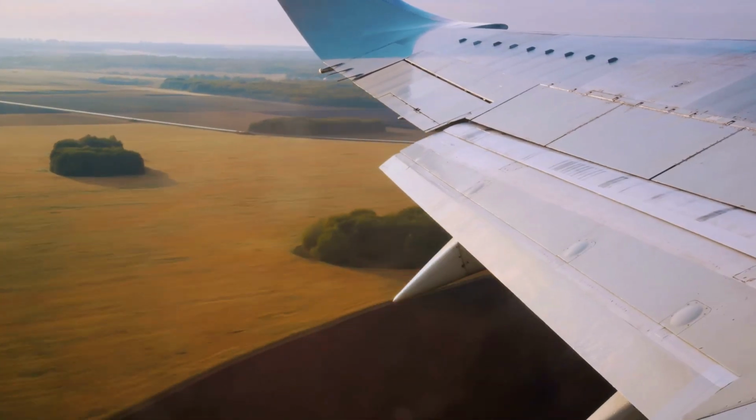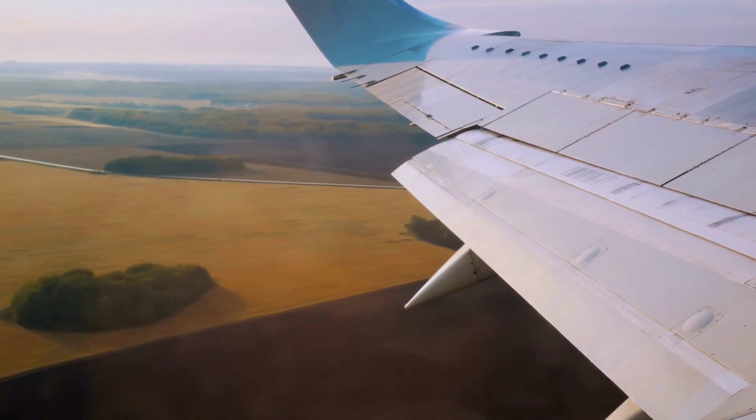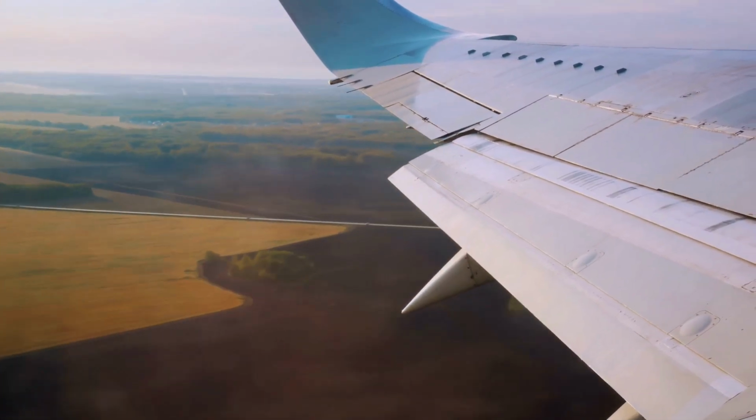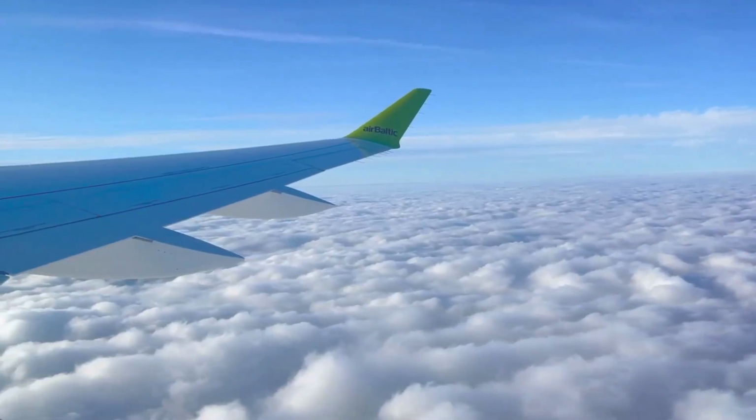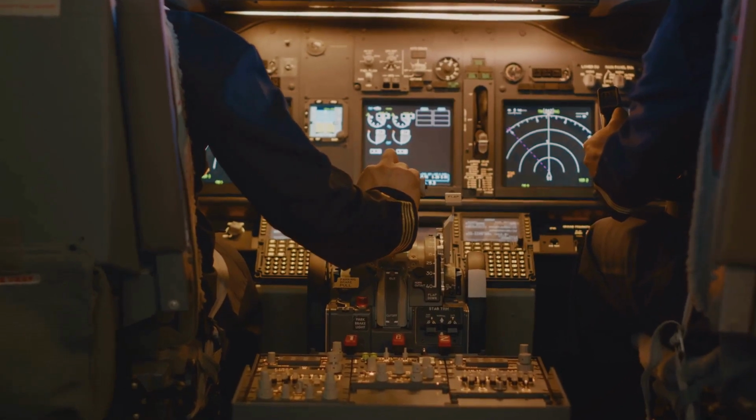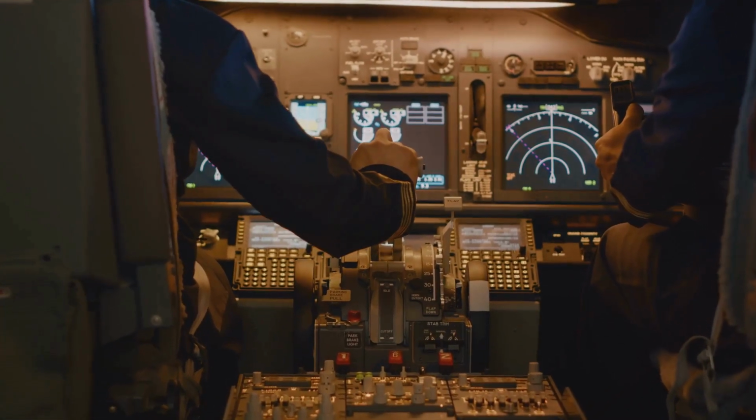So, the next time you find yourself marveling at the sight of an airplane taking to the skies, remember the intricate dance of forces that makes it all possible. It's not just about Bernoulli's principle. It's about the fascinating interplay of weight, thrust, drag, and lift.